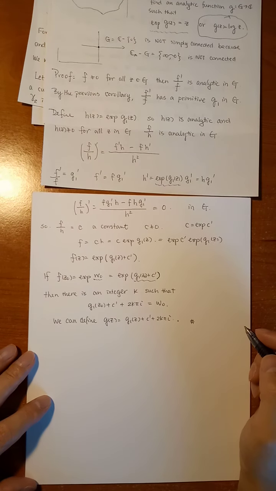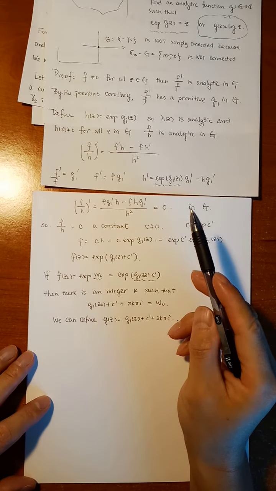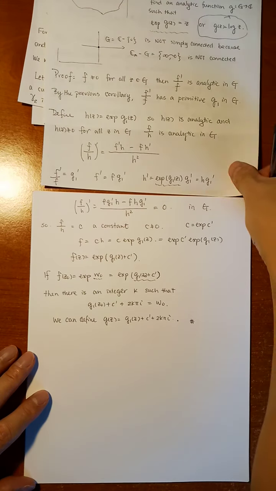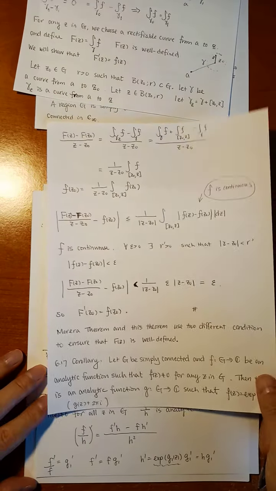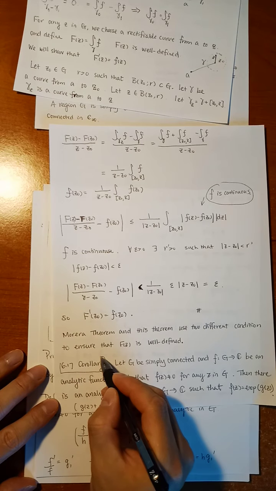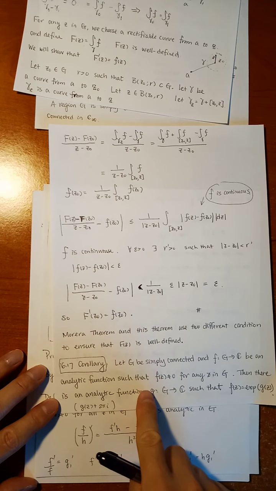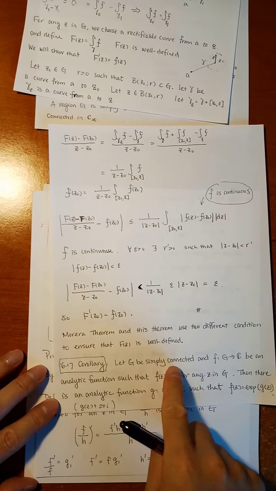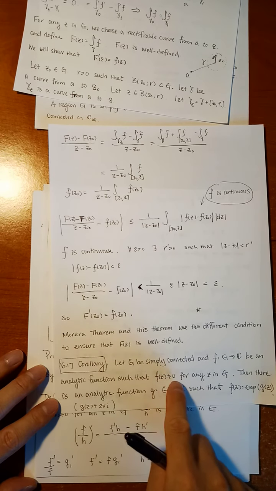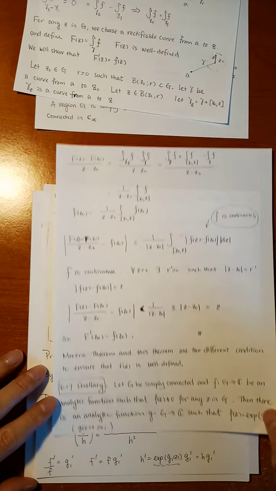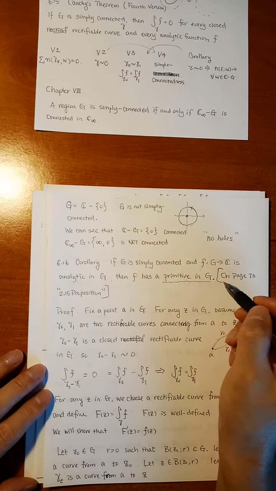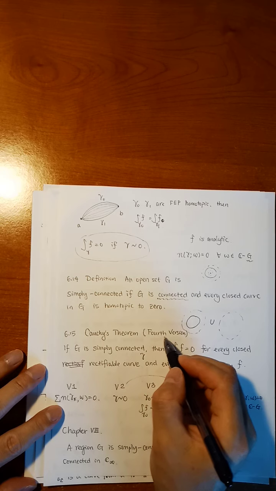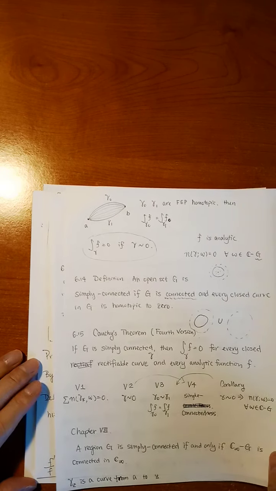Okay, so you see here the simple connectedness has these corollaries one by one. 6.17 is about the existence of a logarithmic function. Whenever you have a simply connected region and f of z is not equal to 0, you can always define a logarithmic function. 6.16, you have a primitive: every analytic function will have a primitive. 6.15, you have Cauchy's theorem, the fourth version.